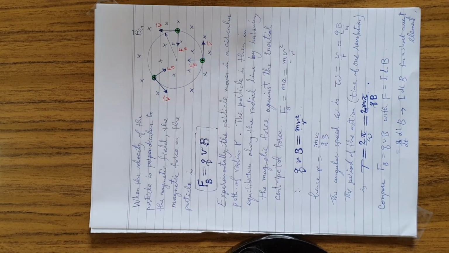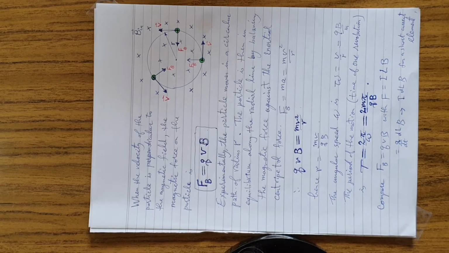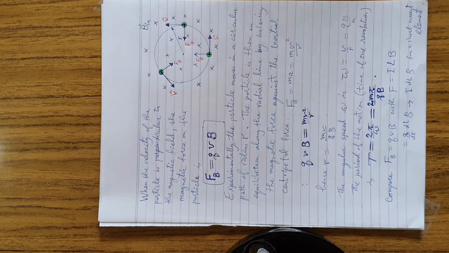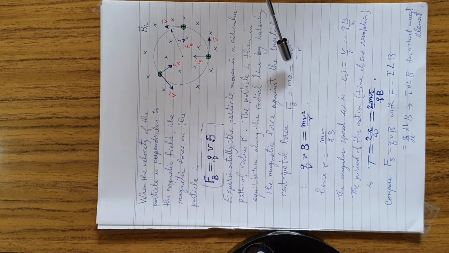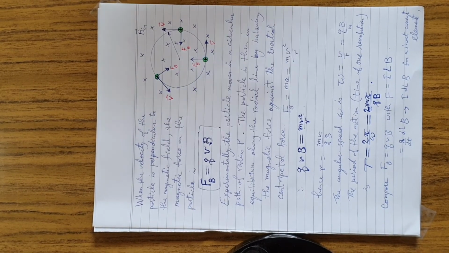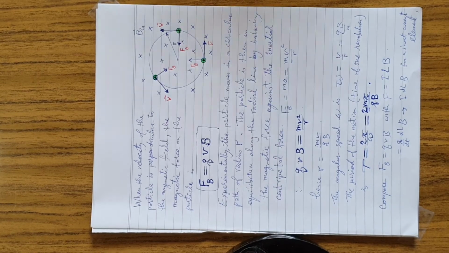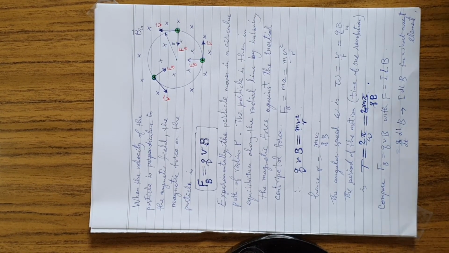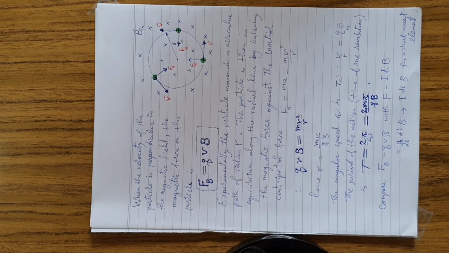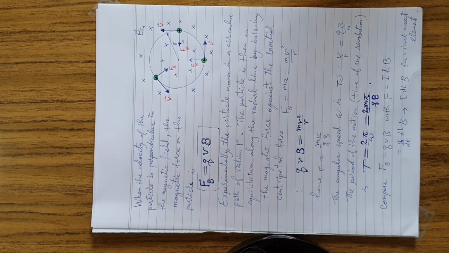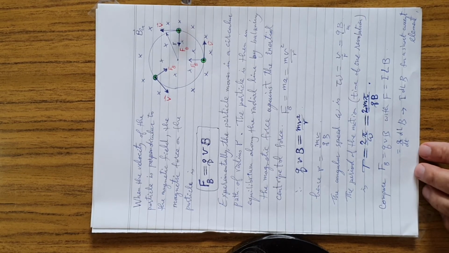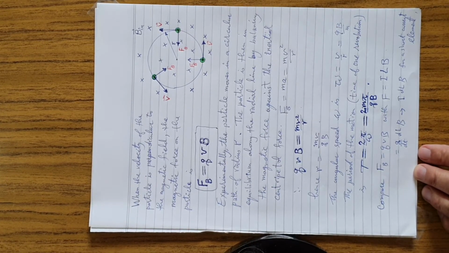The particle is then in equilibrium along the radial line by balancing the magnetic force against the inertial centripetal force. The inertial centripetal force is ma, which is m v squared over r. Okay, and this force is in the direction of plus rho. Okay, so the magnetic force QvB equals this centripetal force, so that the particle is in equilibrium along the circle. So we can calculate the radius of the path, which is mv over qB.